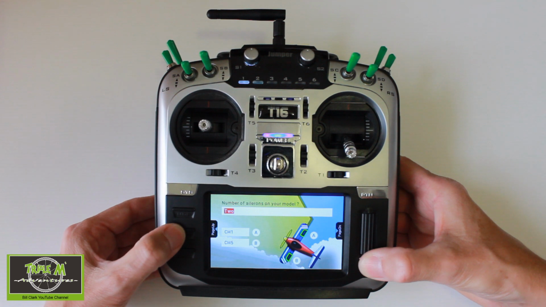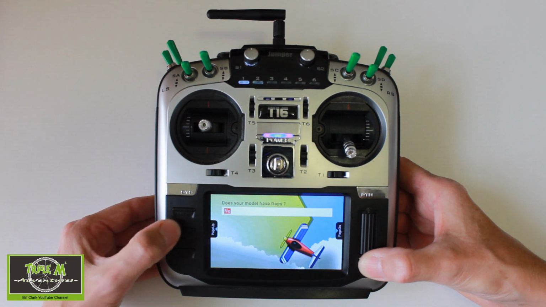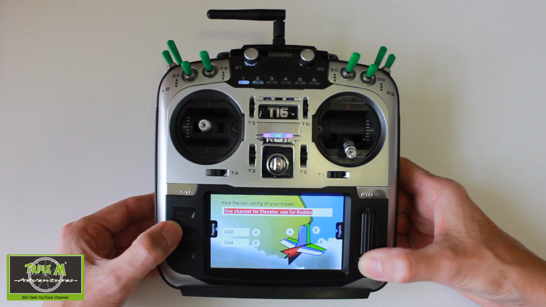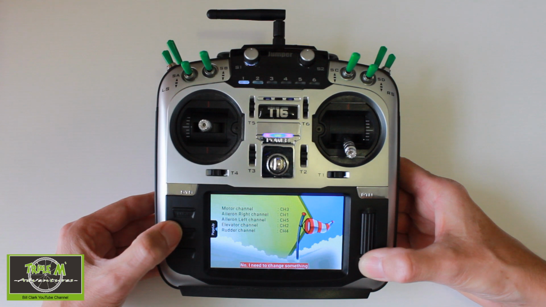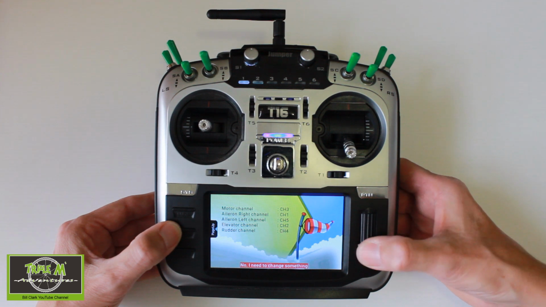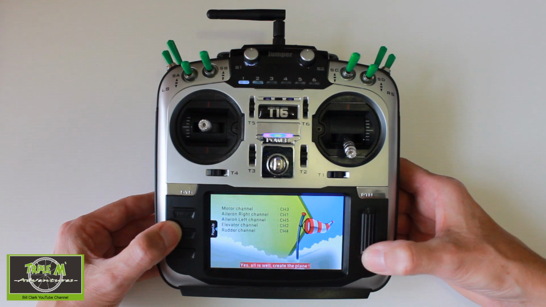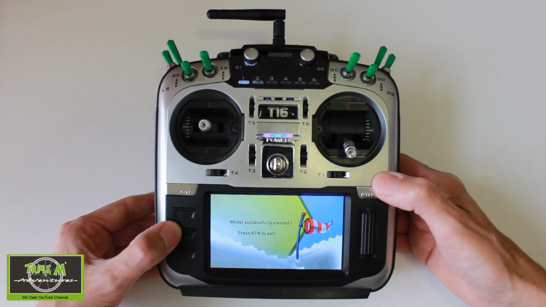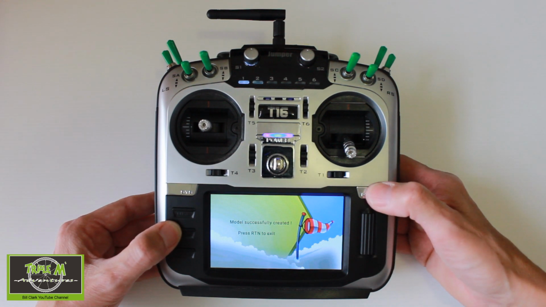Number of ailerons on your model. That means you can just use one servo, but most planes now do use 2 servos, one for each wing. So we're going to go with 2, so page down. Does your model have flaps? In this case, it doesn't. No. And then pick the configuration for your tail. This one is going to be exactly what's on screen, 1 channel for the elevators and 1 for the rudder. So click OK. Then you check your channel mapping, which I know is correct. Then just scroll to yes, all is well, create plane, and click. OK, model successfully created. Press return to exit.